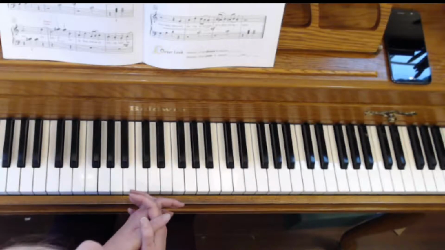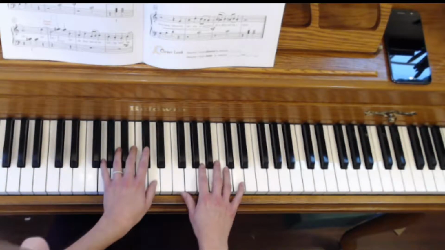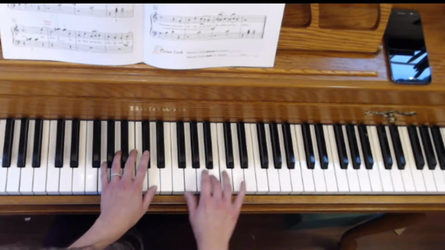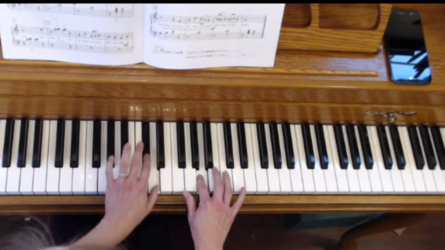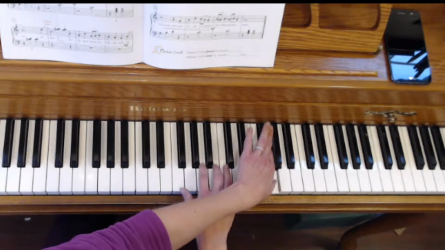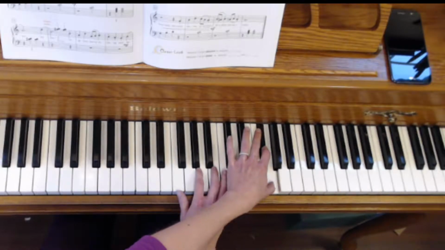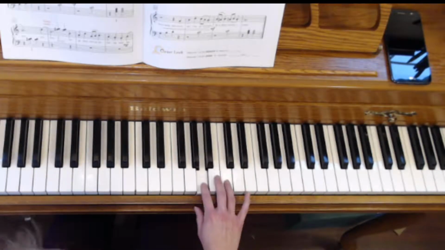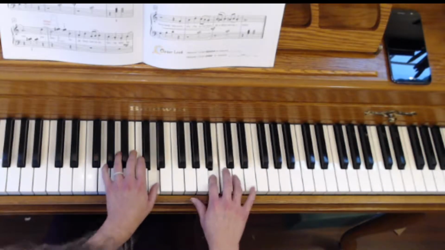So I'm going to go ahead and go back through this section again. I'm going to do the pickup note to 13, so the last note of measure 12 and the first note of measure 13. It's hard to see that the way that my hand is tilted, right? A twice, add D in your left hand.